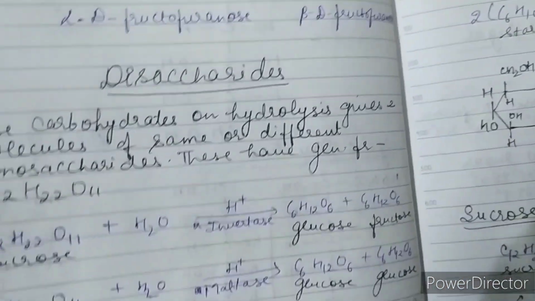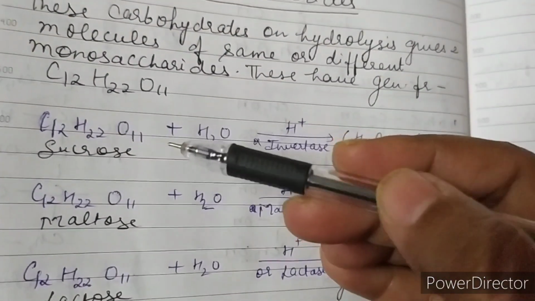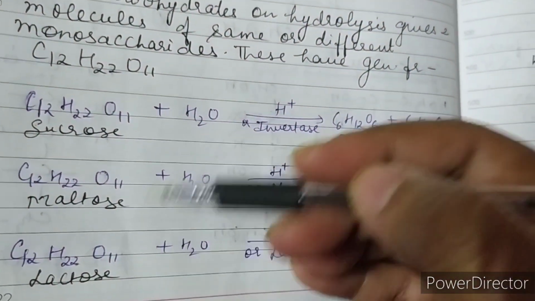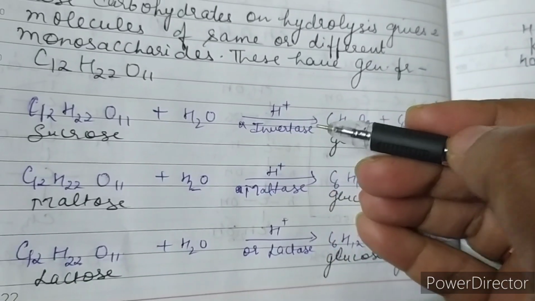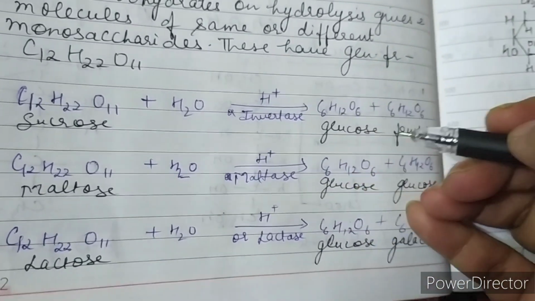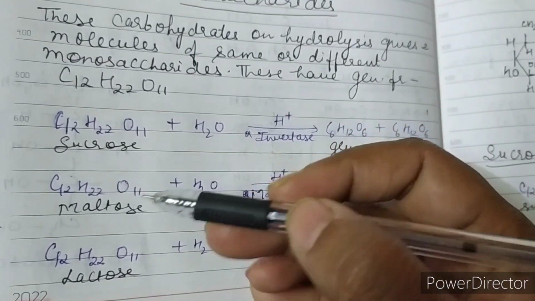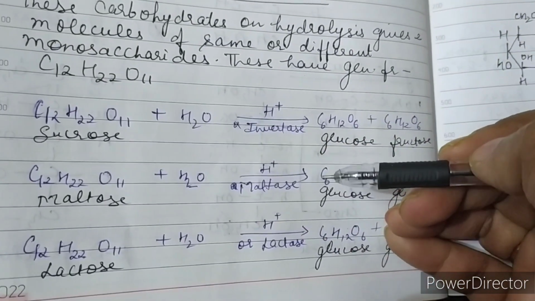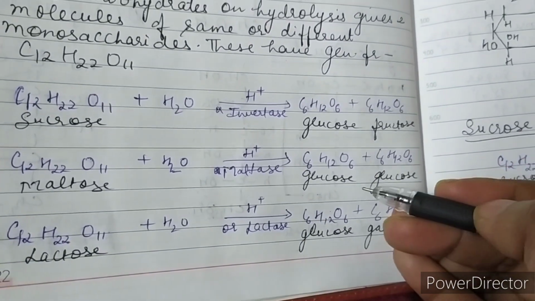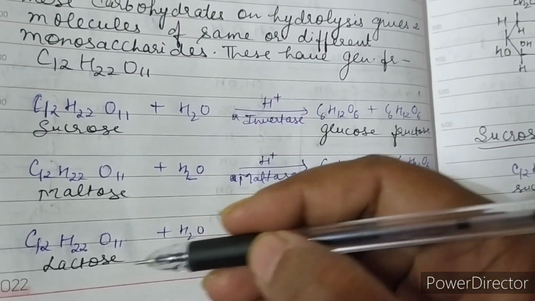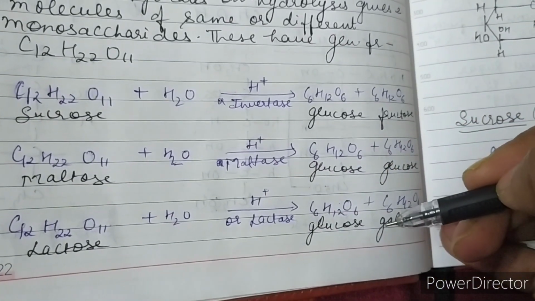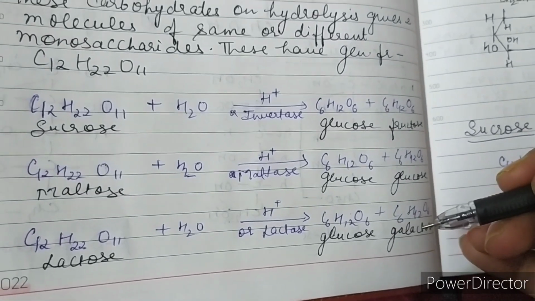Three common disaccharides have been given here: sucrose, maltose and lactose. Sucrose on hydrolysis with invertase enzyme or an acid gives you two molecules, one each of glucose and fructose. Maltose on hydrolysis with an enzyme or acid gives you two molecules of glucose, and lactose on similar hydrolysis gives you one molecule each of glucose and galactose.